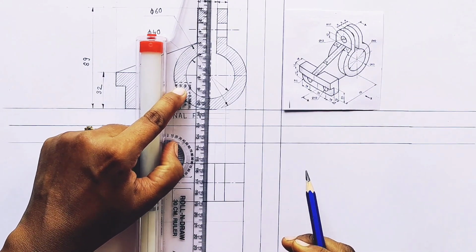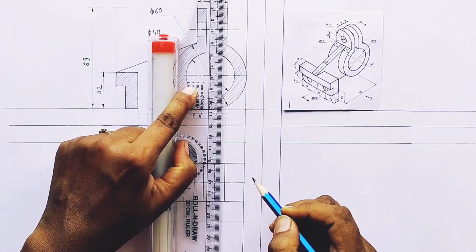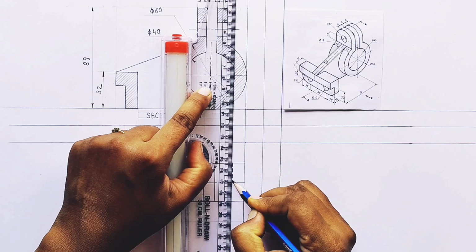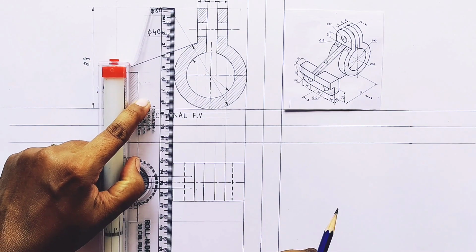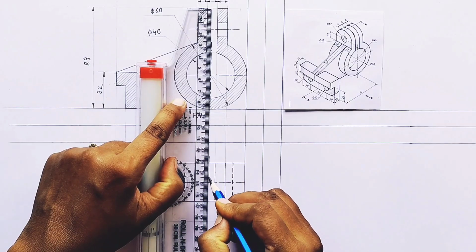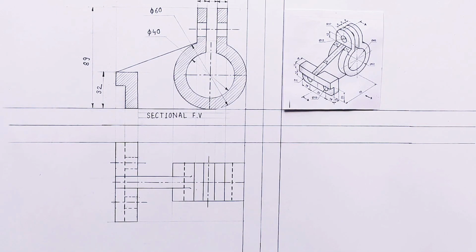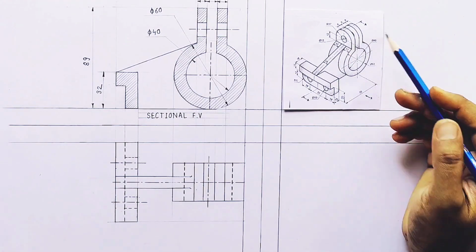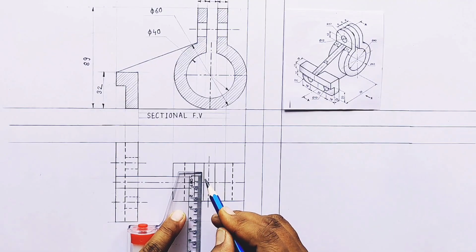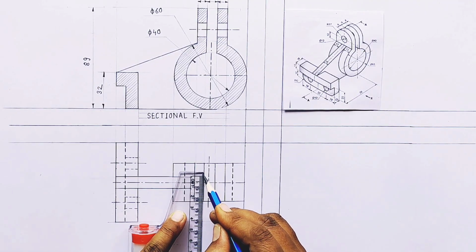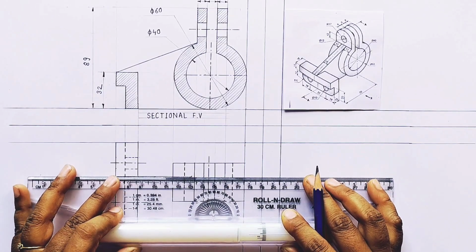in the semicircular part there are two holes, so mention those holes. Here I'm drawing the dotted line of the inner circular part, the inner hole, so show it with a dotted line. Then again there are two holes with a diameter of 12, so at both sides of the center line mark 6 mm and draw the hidden lines of those two holes.